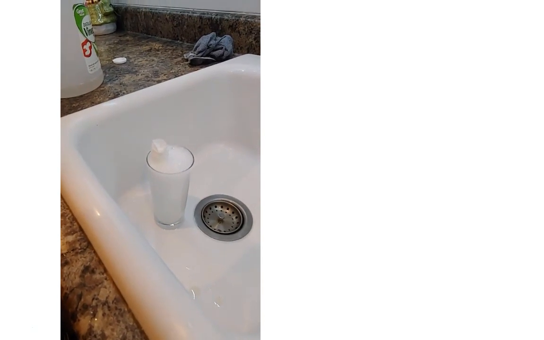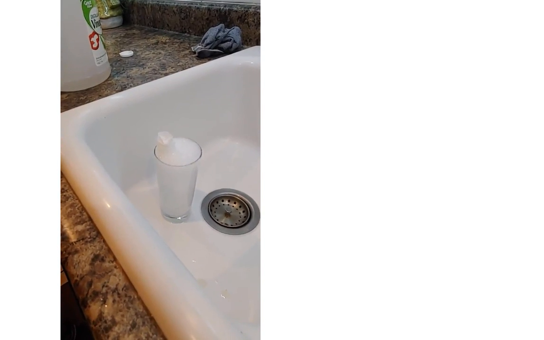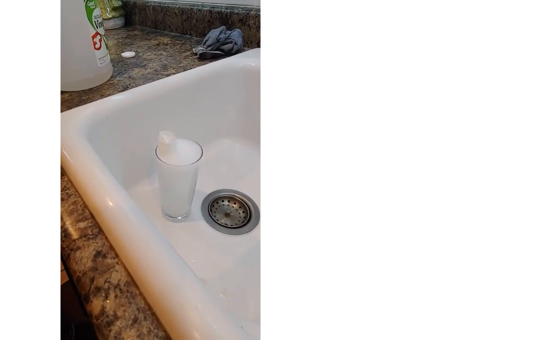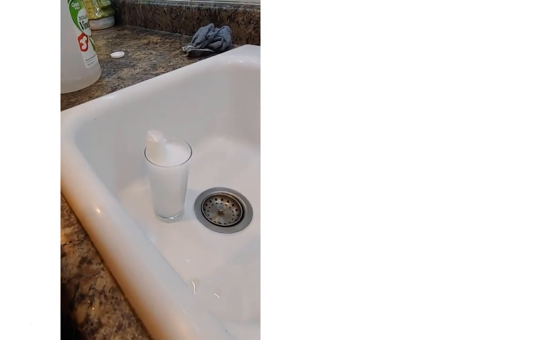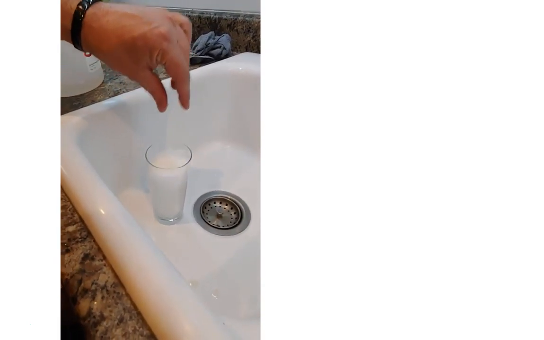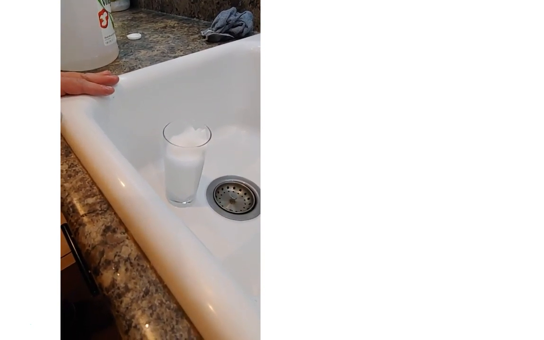And there we go, we got it. Right now it's releasing a whole bunch of carbon dioxide, but you get the idea here. When the two mix together, it is a very rapid reaction. And the next step here, we'll go over and describe what the reaction is itself.